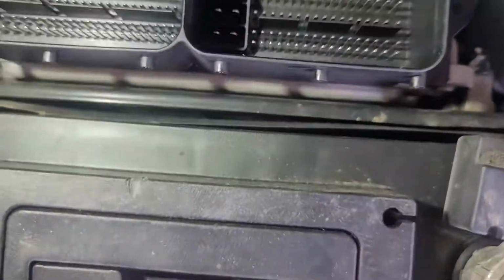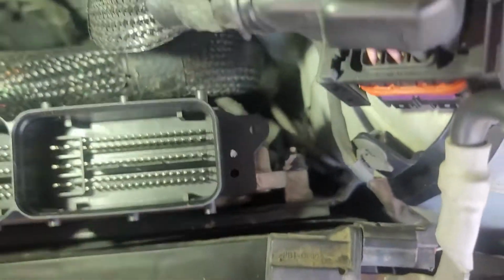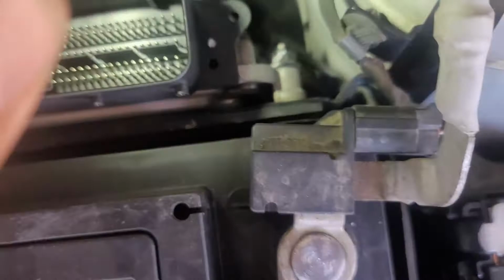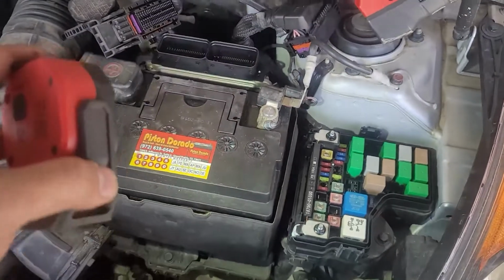Nothing, no dirt, no crusties, no nothing. I want to move the battery now. I want to get to the harness. I want to take a look at it.